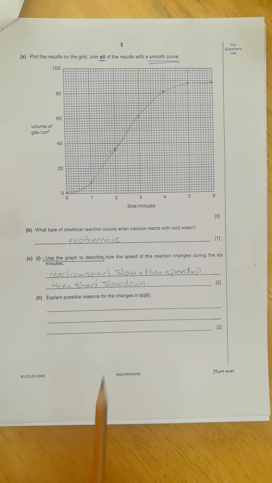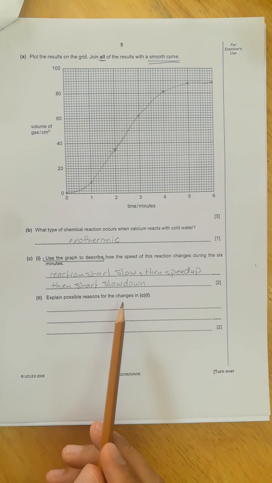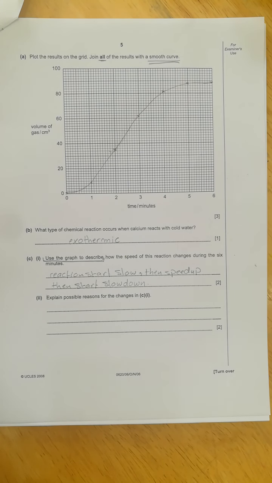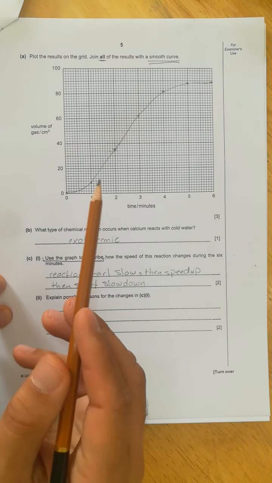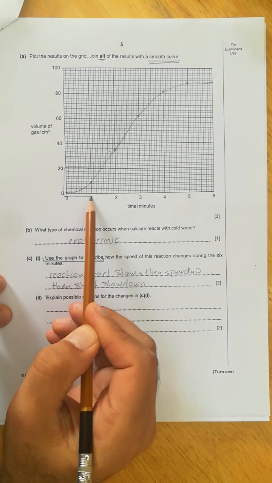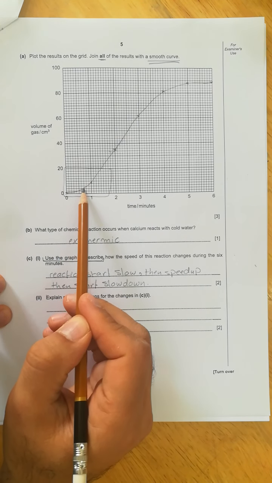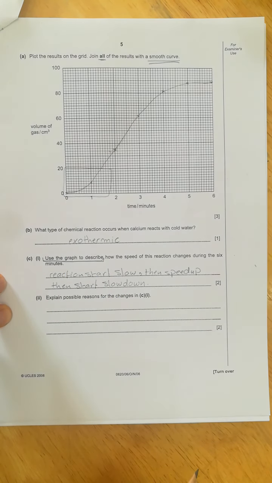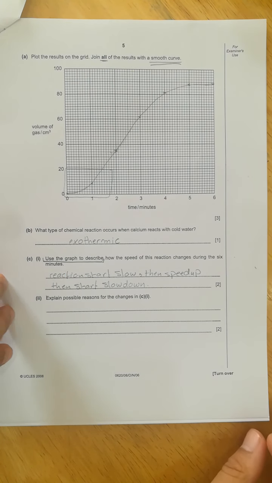Okay, now explain possible reasons for this change. Now I want to explain something for you. This strange change here, where the reaction starts slow, then speeds up, occurs with elements of group 1 and 2, metals of group 1 and 2, and aluminum. Why? Because these elements are very active, so they are covered with a layer of metal oxide which is less active.